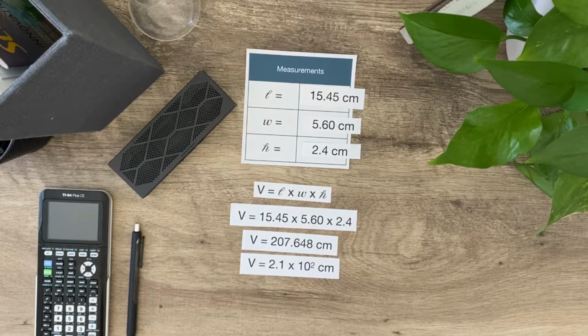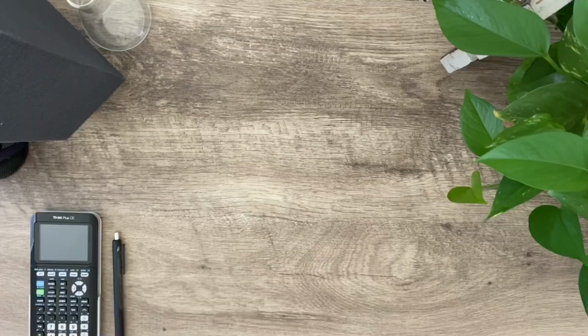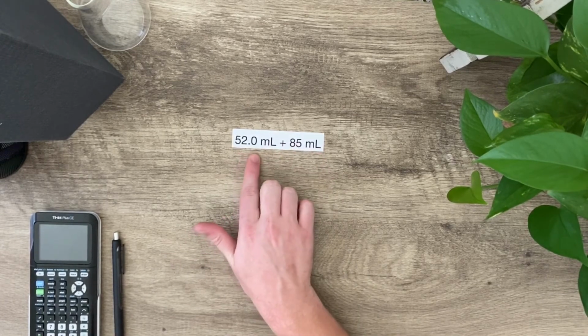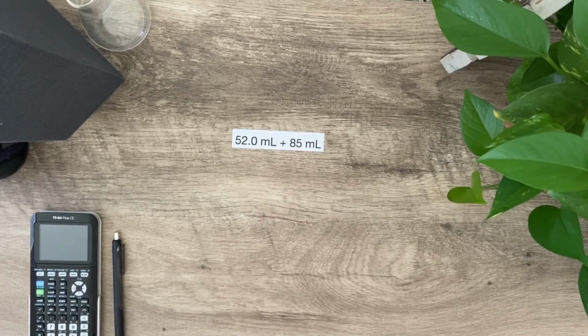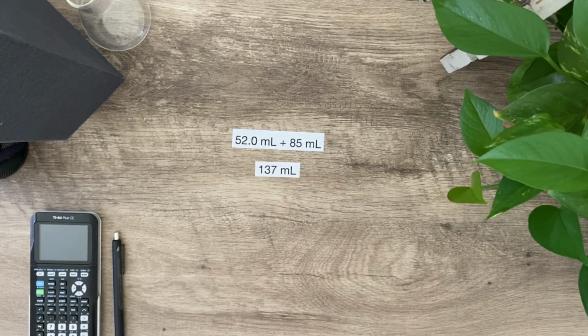Let's work another one. For this example, I want to go back to those first 2 liquids that we had in the beginning. Let's say that I wanted to add those liquids together. Now, I recorded the measurements earlier and we talked about it together. If we use the graduated cylinder, we measured 52.0. And then in the beaker, we measured 85 milliliters. This illustrates another example. So if I wanted to add those together to get my measured value in total volume, I would say that it's 137 milliliters of that purple liquid.